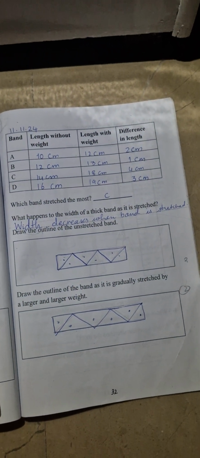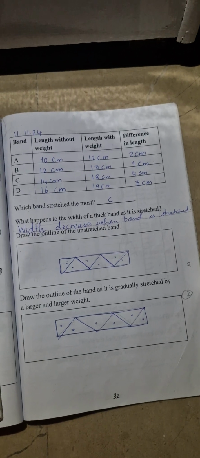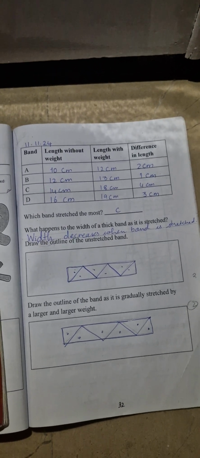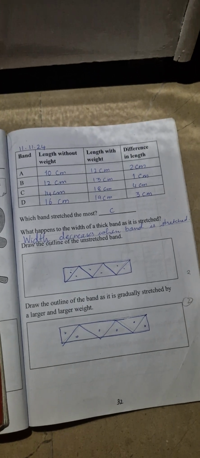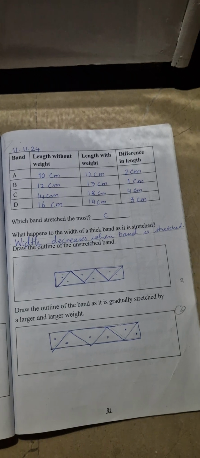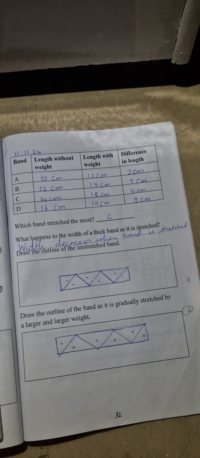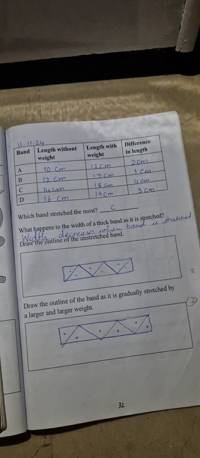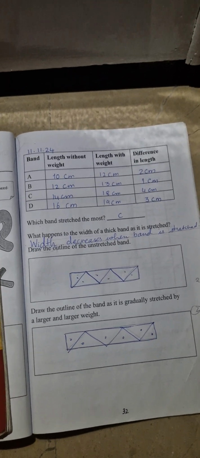Today we will discuss elasticity, or elastic materials. So boys and girls, I hope you have understood that some materials are soft and they can be increased or decreased in size whenever they are used.